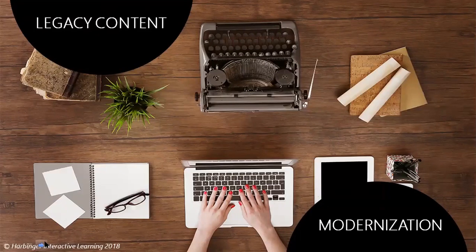So to start with, first of all, let's define what we mean by legacy digital content. Legacy content implies any content which has been created using technologies or programming techniques, for example, Flash, which are no longer supported by the latest devices, browsers, and operating system combinations. And what do we mean by modernization? It is the process of converting the legacy Flash content to HTML5 while following latest design styles, maintaining quality, and learner demands.